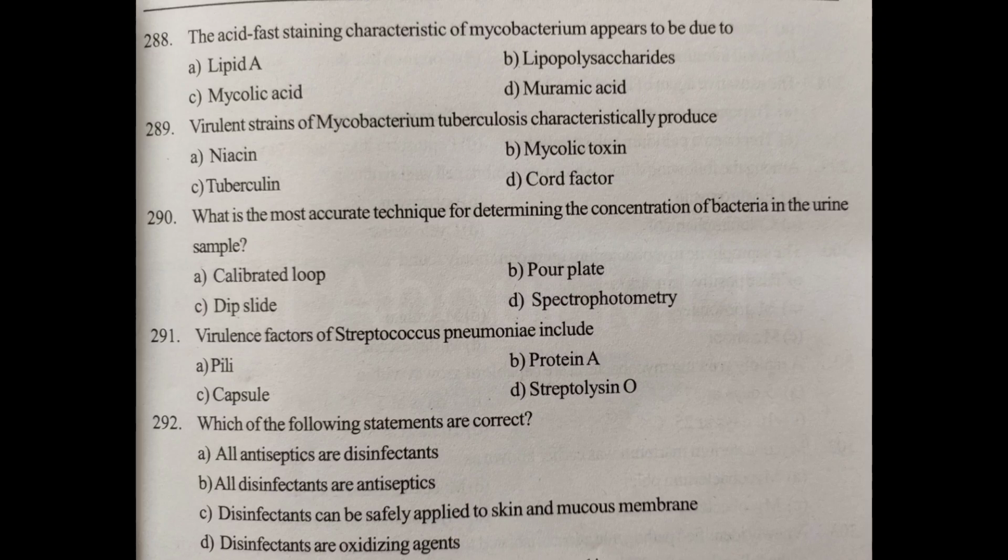Virulent strains of Mycobacterium tuberculosis characteristically produce option A, niacin. Option B, mycolic toxin. Option C, tuberculin. Option D, cord factor. Answer is option D, cord factor.